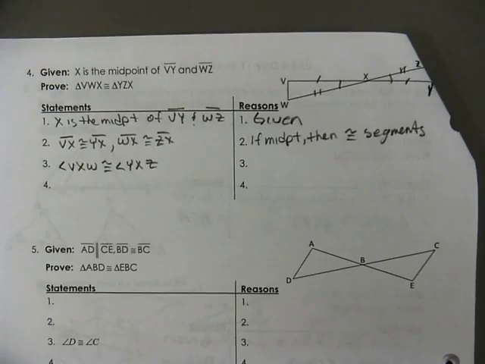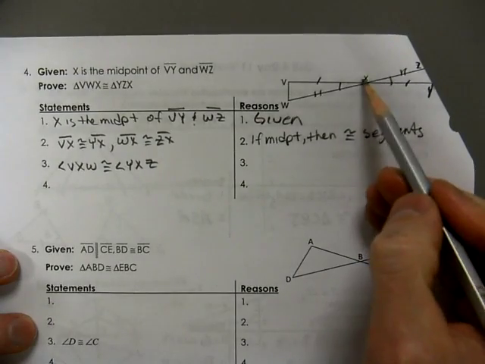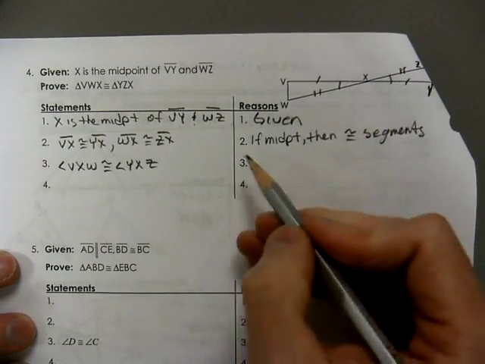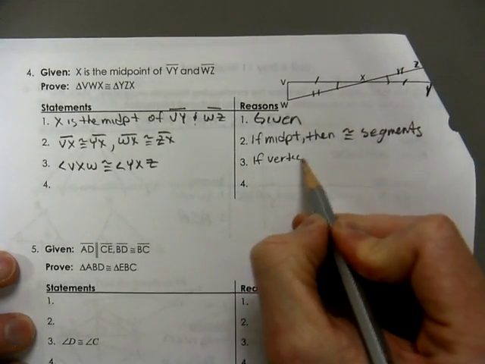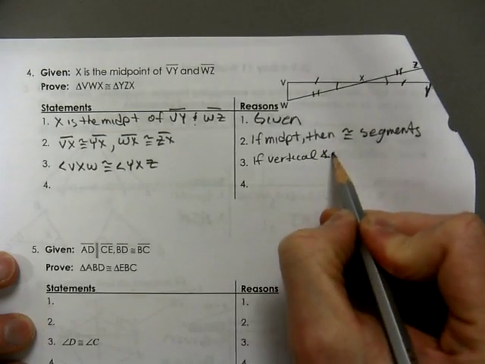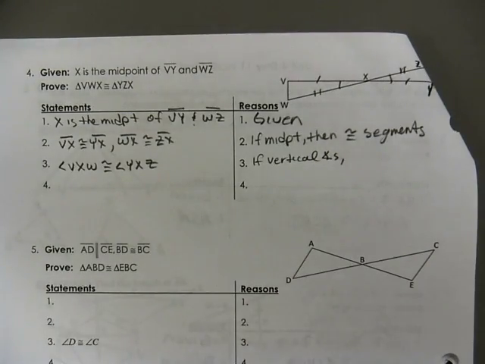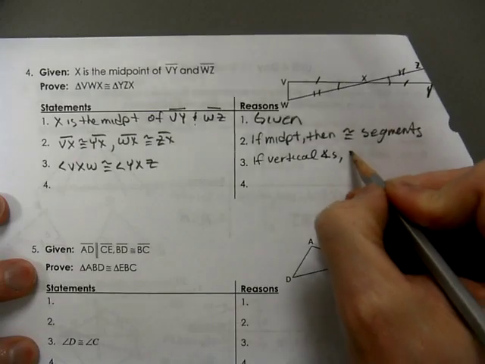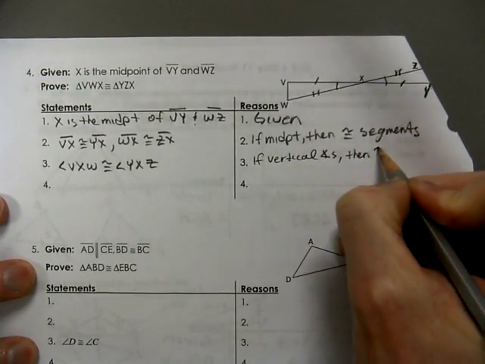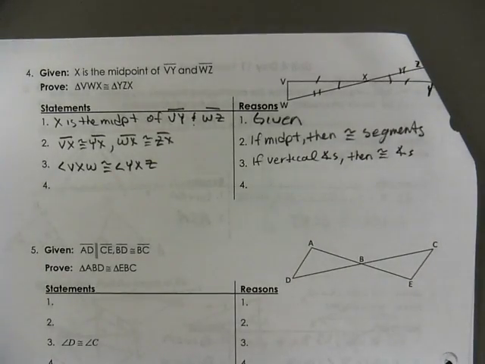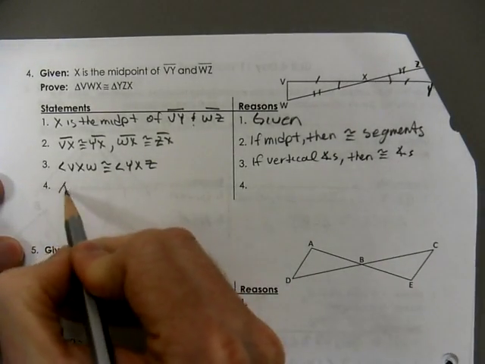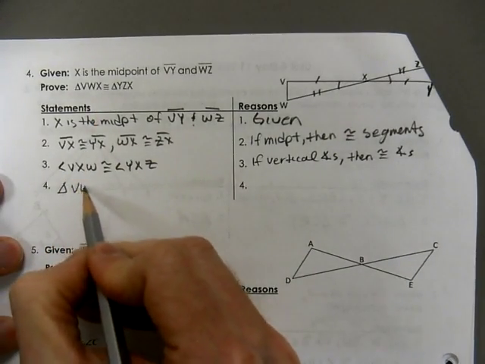You have to use 3 letters because of how X can go in any direction. If vertical angles, which yes, we have vertical angles, it's shown that in the picture, then congruent angles. So then we end with what we're trying to prove.